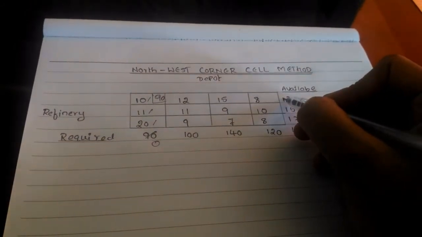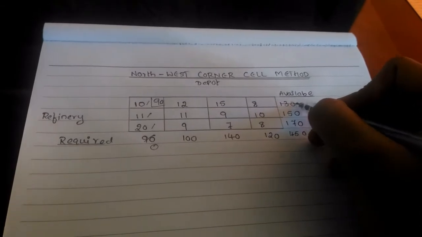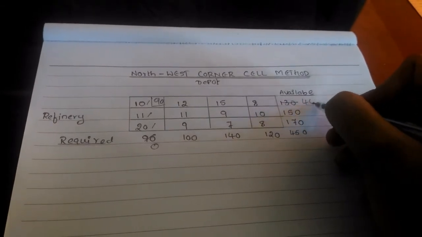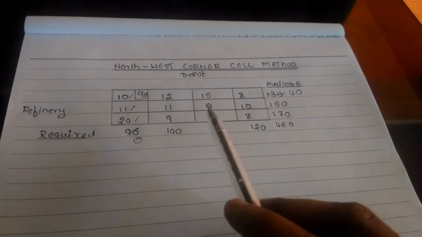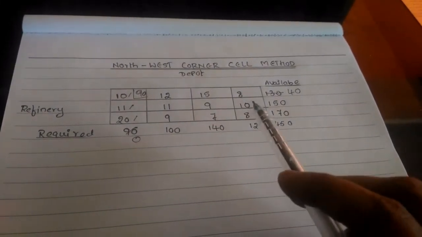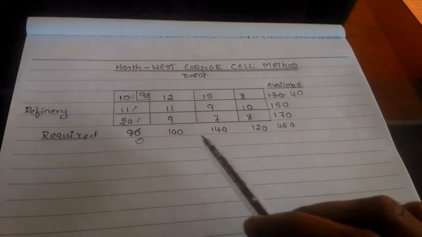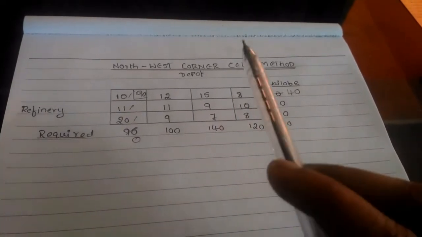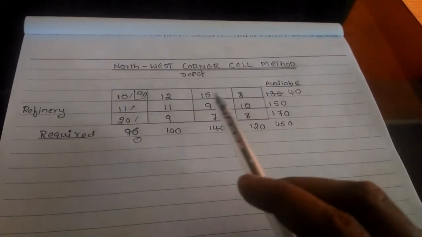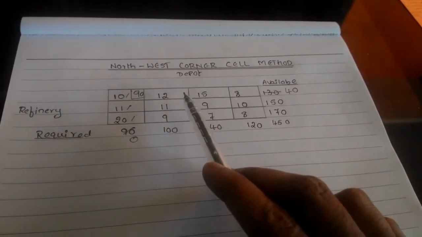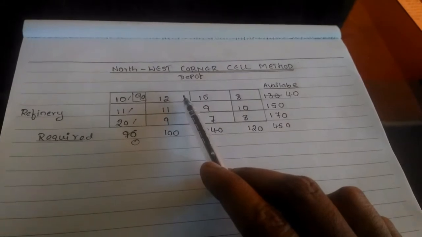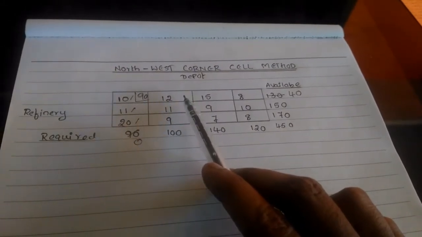Now, after satisfying a demand of 90 out of 130, I am left with 40 here. Now I have a new matrix with 3 columns and 3 rows. For this whole new matrix, find the northwest corner. The northwest corner for this new matrix will be the firstmost cell, which has a value 12. The firstmost cell of this matrix will be the northwest corner cell.